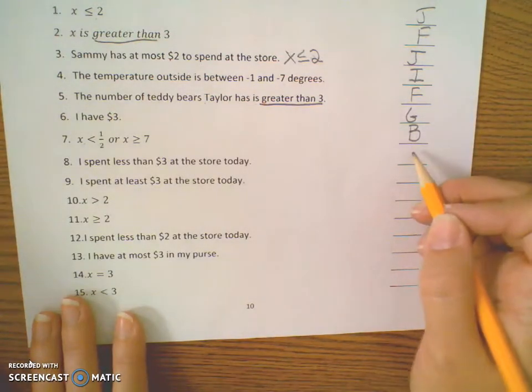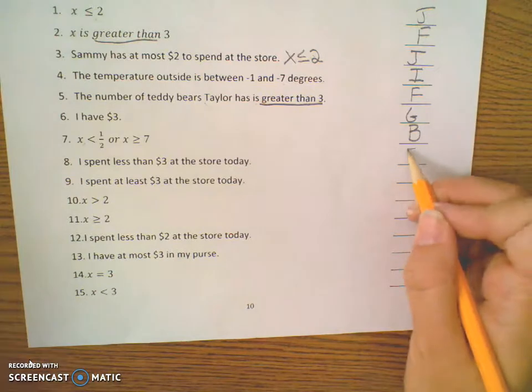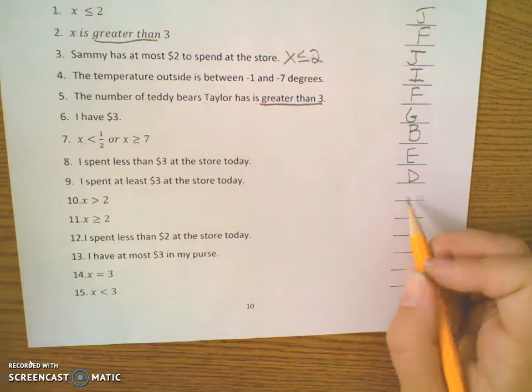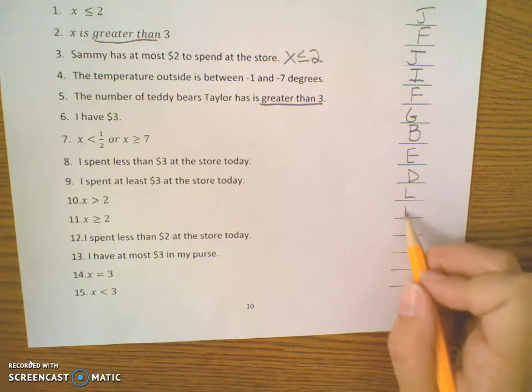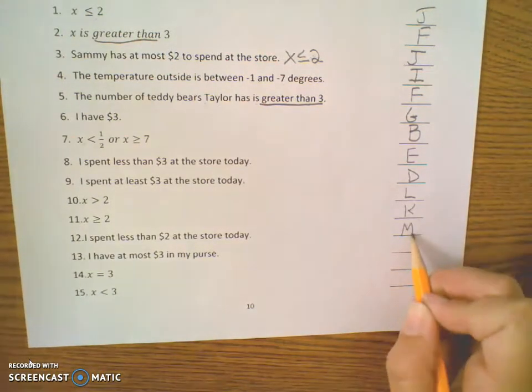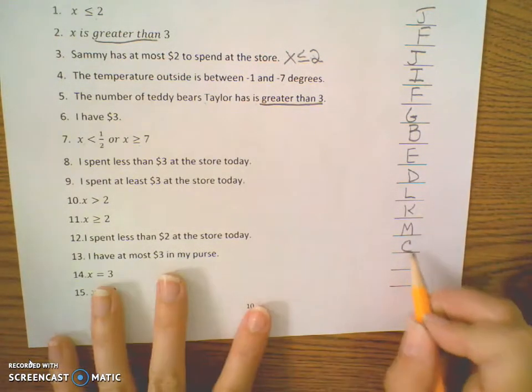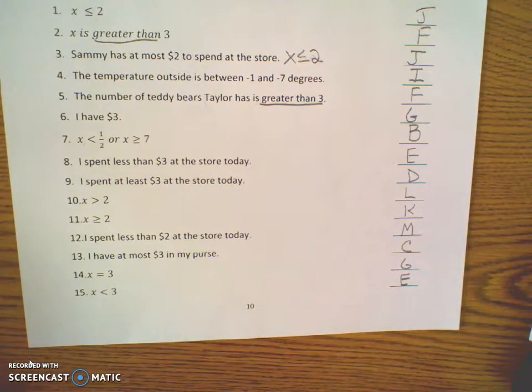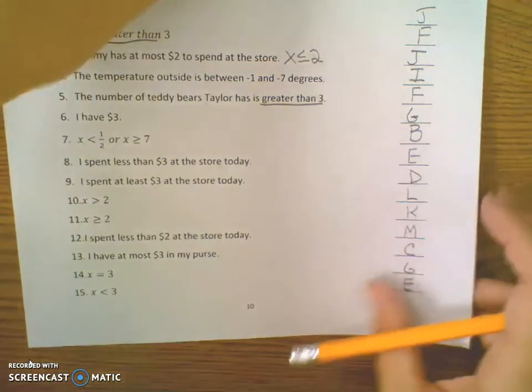Okay, so for the rest of them, number 8 should be E, number 9 should be D, number 10 is L, K, M, C, G, and E. And if there's any of those where you're not sure why they are the way they are, then please put a star by them or something so you can ask about them in class.